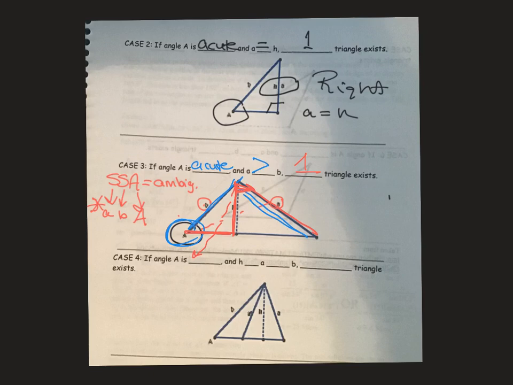Case 4. So let's look at angle A first. This angle down here is acute. And then we're going to compare side A to my height. It seems that A is a little bit longer than the height, because the height is the straight line, the shortest distance between 2 points, and A is a little bit bigger. So A is bigger than H, but this side A that we have here, or here, there are 2 A's in this picture, they're the same thing, it is less than B.